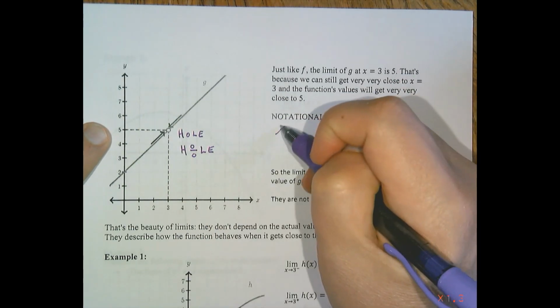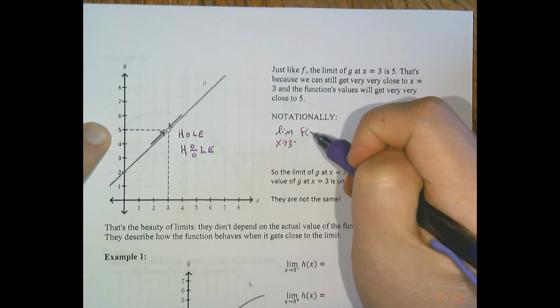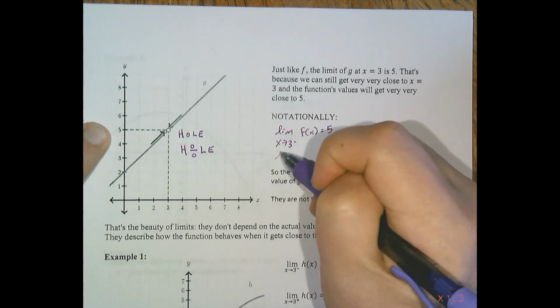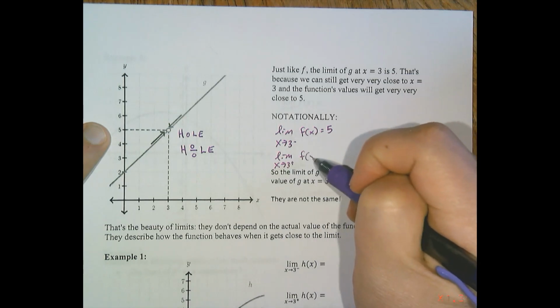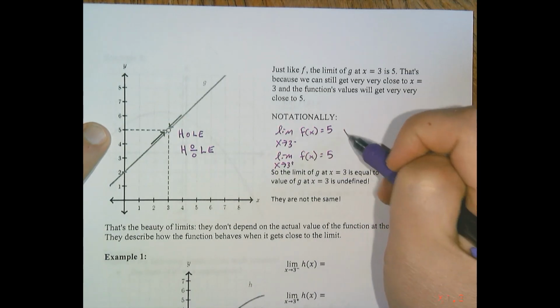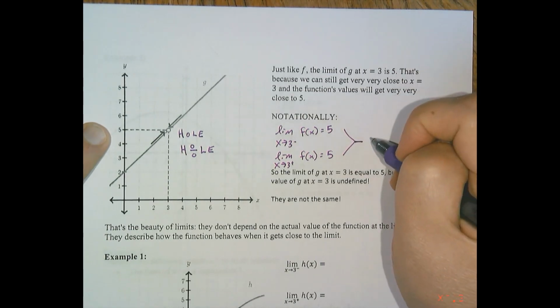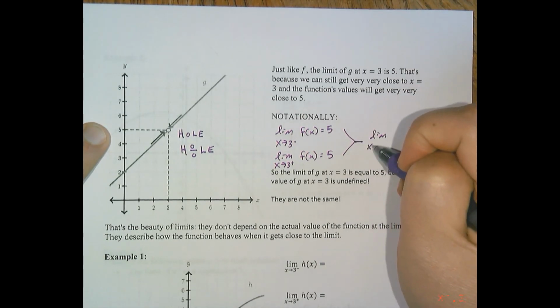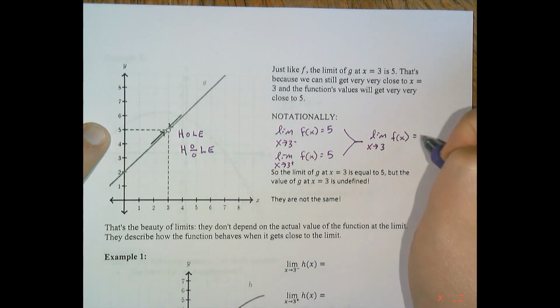Because the left side approached 5, and the right side approached 5, because both of them approach the same value, we're going to be able to say that the two-sided limit is in fact 5.